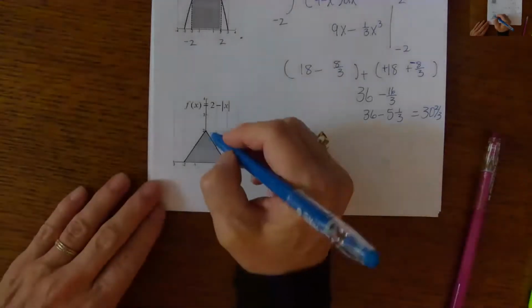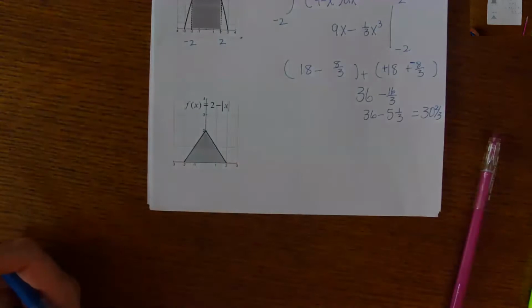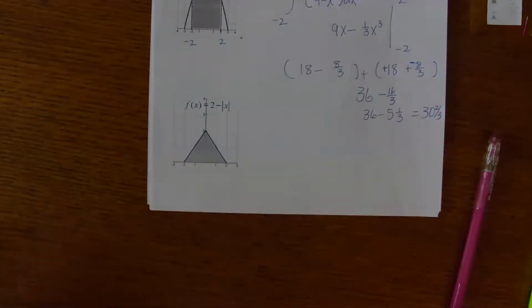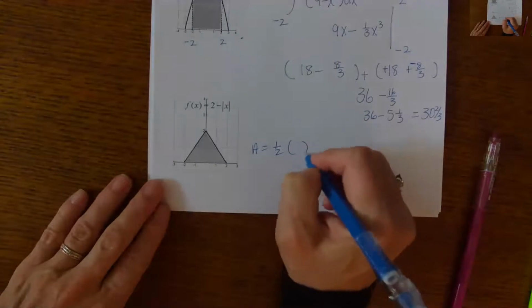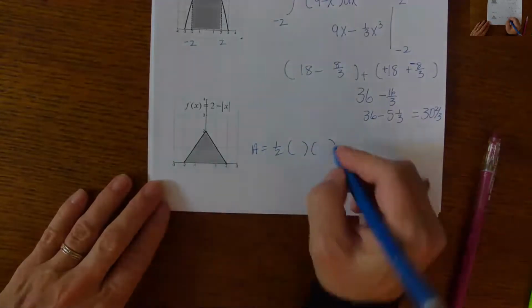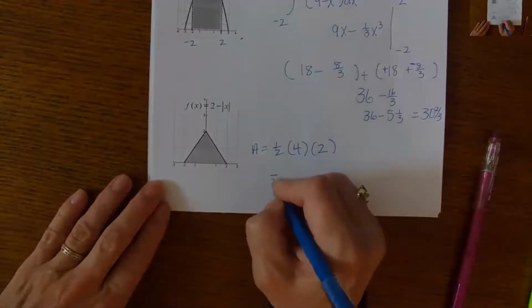Triangles, right? I could cut it in half and say 0 to here. But anytime you have absolute value, you see a triangle. So on absolute value, you're going to use what? Geometry, right? So area equals 1/2 base times height. My base is 4. My height is 2. So what's my answer?